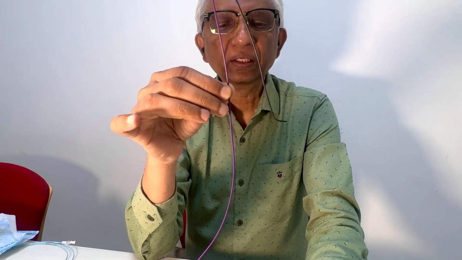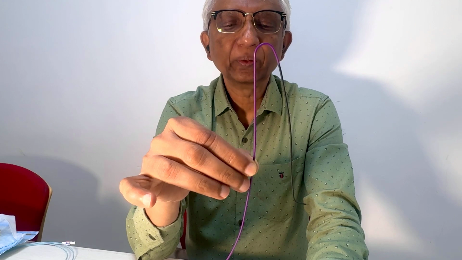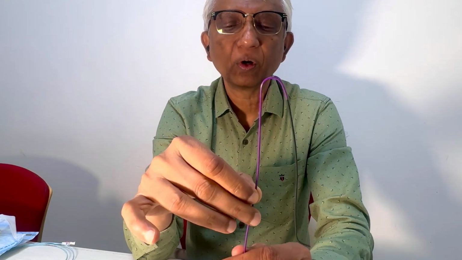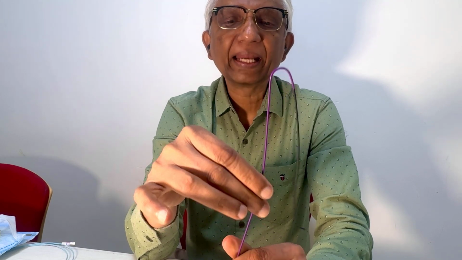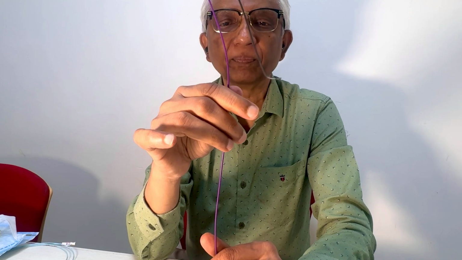Once this curve is created, you pull it down, you can enter into the internal iliac, you can enter the uterine artery, you can enter into the anterior division, whatever. But as you target, it will move. But remember, the direction is opposite. Whenever you push, the catheter goes up. Whenever you pull, the catheter comes down.